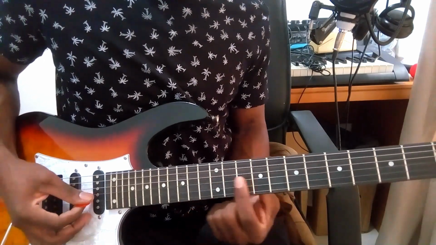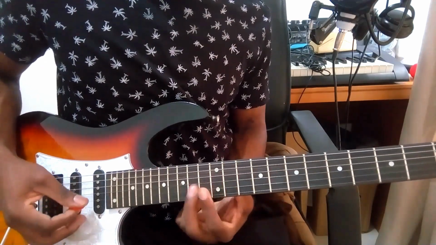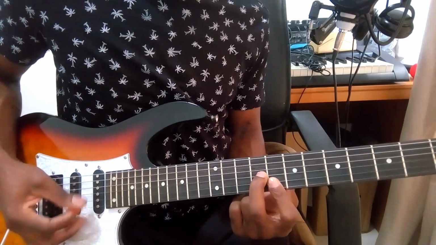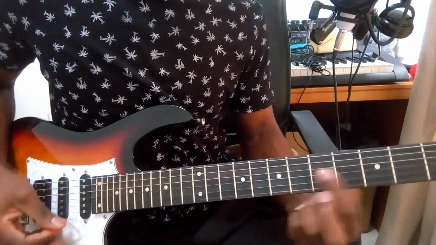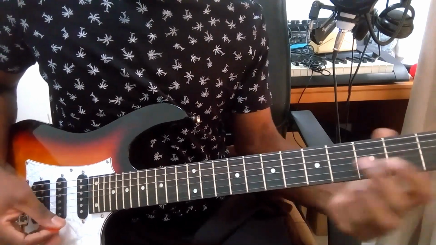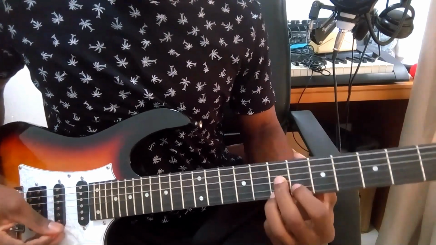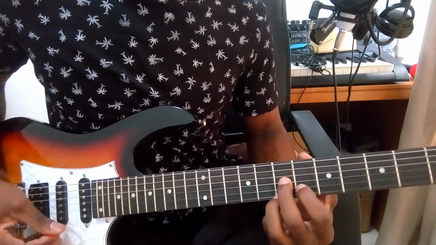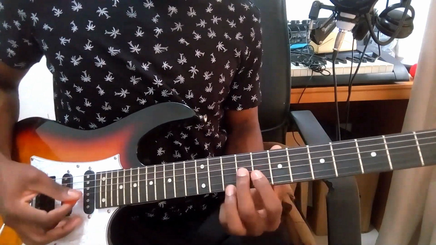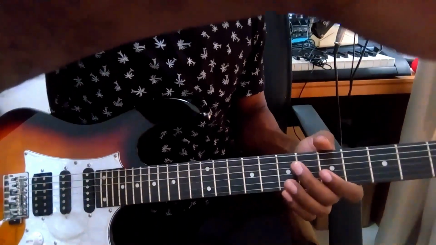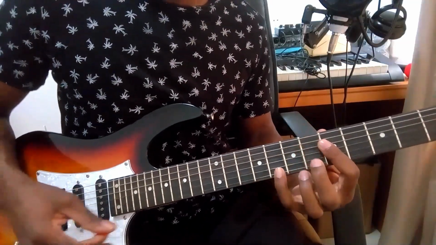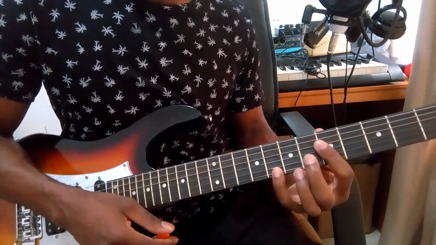All the shapes are going to be like this: the minor ones are going to have this shape, and then the major ones are also going to have this. And the diminished is going to have this. Alright. So that's all for the triad.